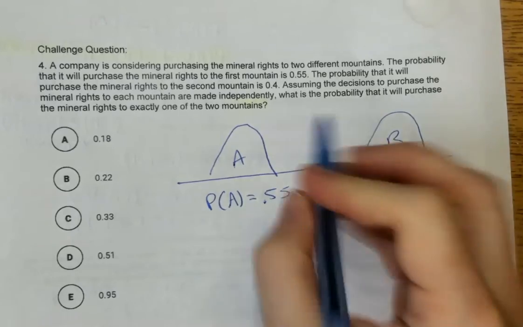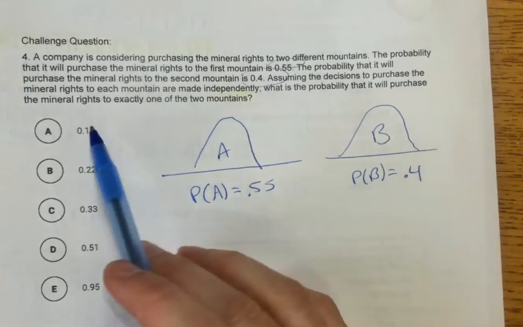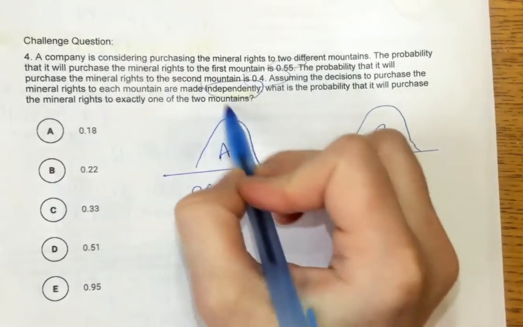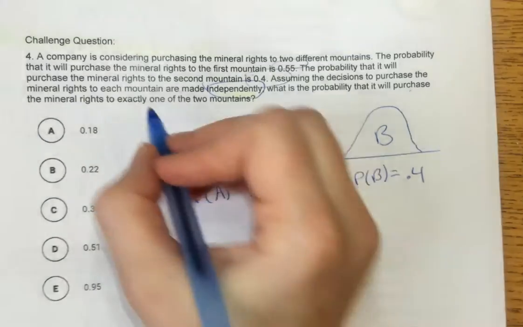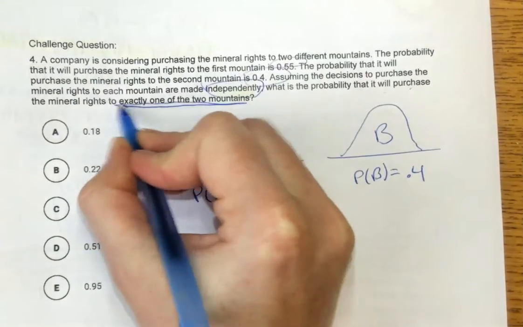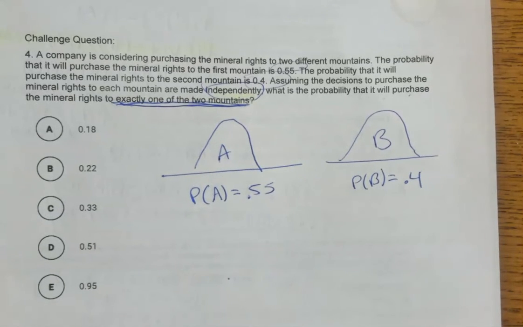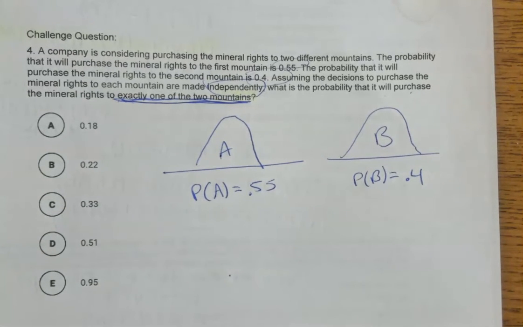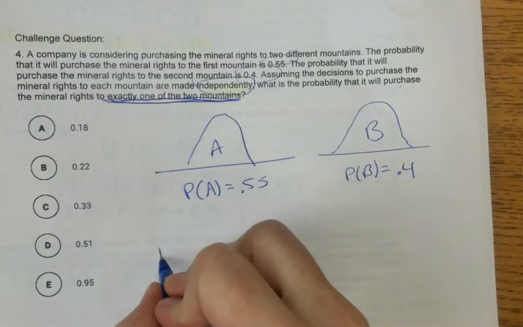All right, let's pull those numbers straight from the problem. Assuming the decision to purchase the mineral rights is made independently, good to know, what is the probability that it will purchase the mineral rights to exactly one of the two mountains? Let me think about all the situations where I could purchase exactly one of the two mountains. I can only think of two situations. Can you think of what they are?